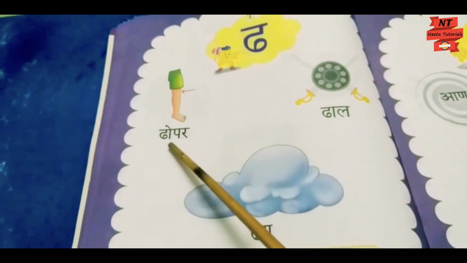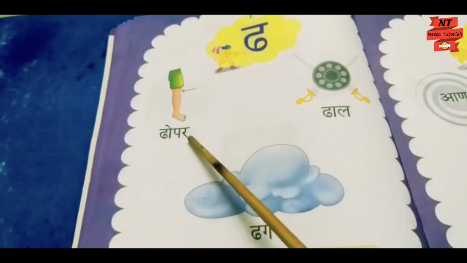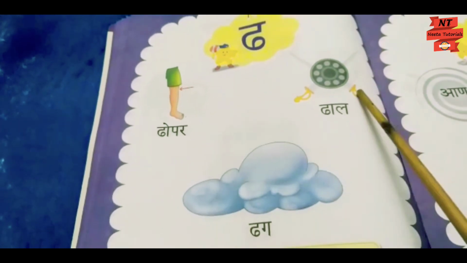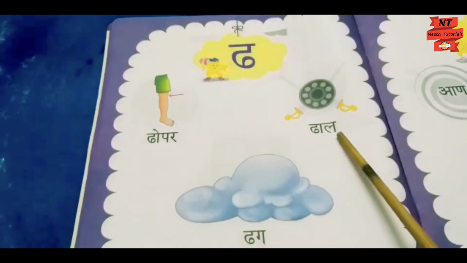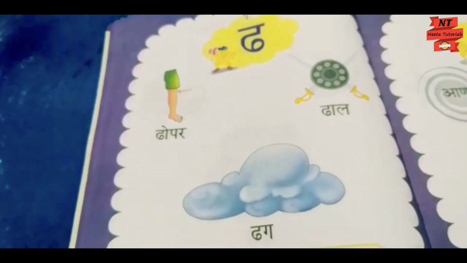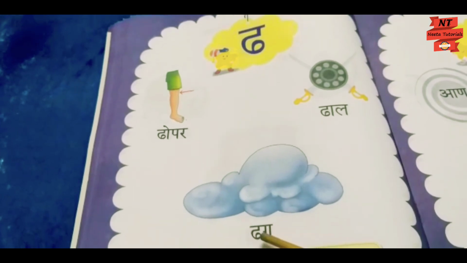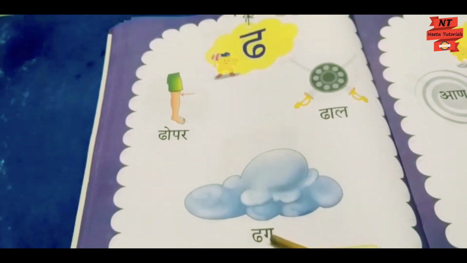Here, in dhopar, you should be able to identify and write pa and ra akshar. In dhal, you should be able to write la akshar. And in dhag, you should be able to read and write both the akshars, that is dha and ga.